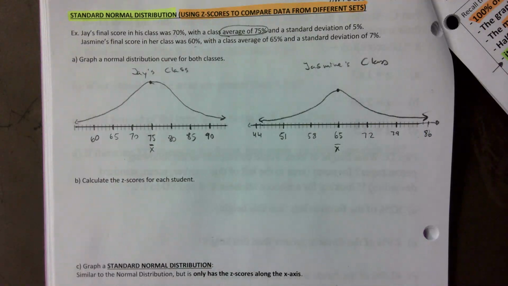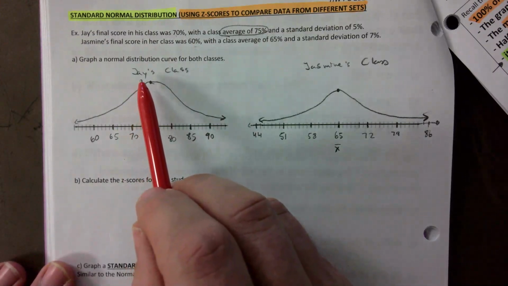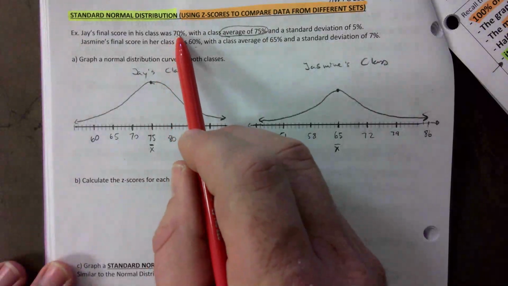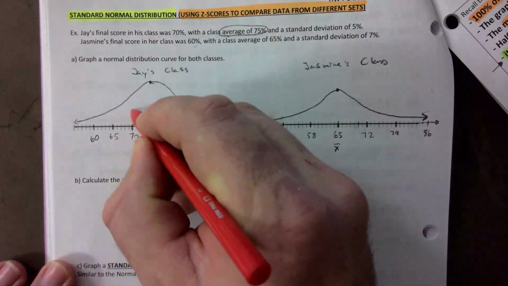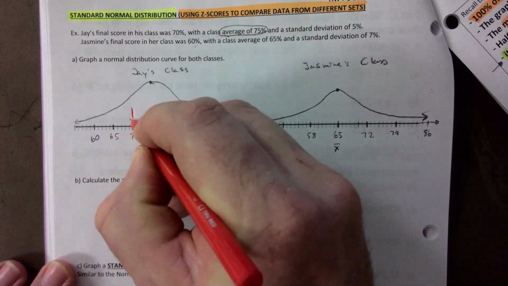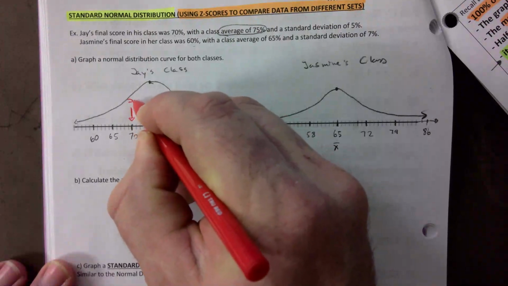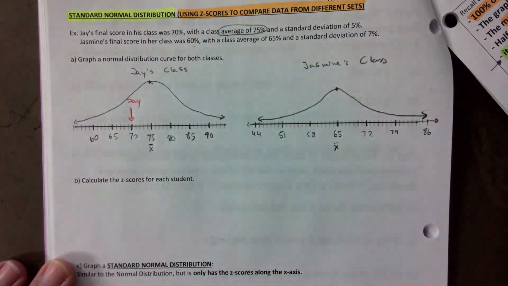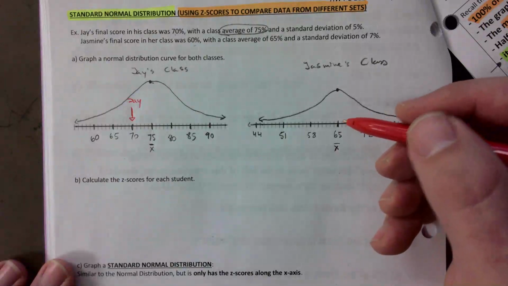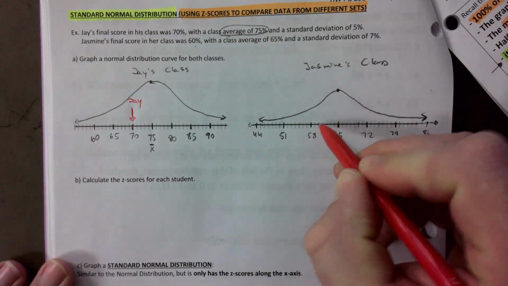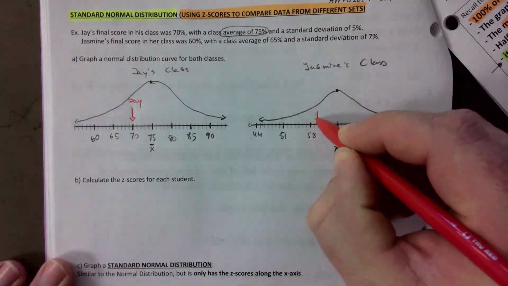Okay? We're not going to fill in percentages. We're not going to do that. For J, he is where? J is at 70%, correct? So this is J right there. J is positioned right there. Whereas Jasmine is where? Jasmine is actually right there. That's the 60 mark right there.